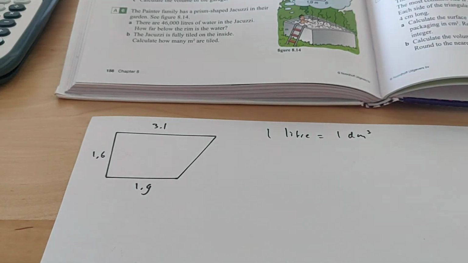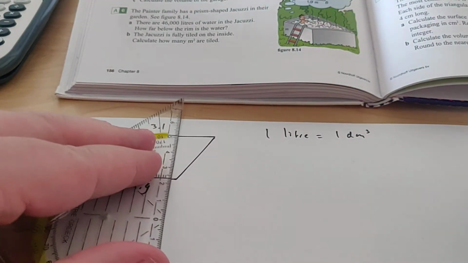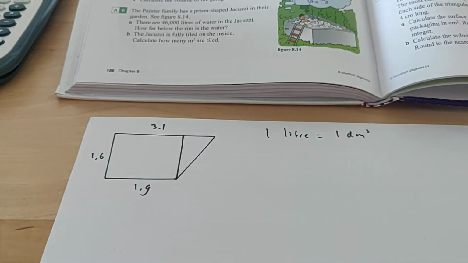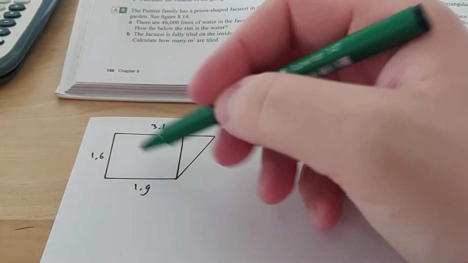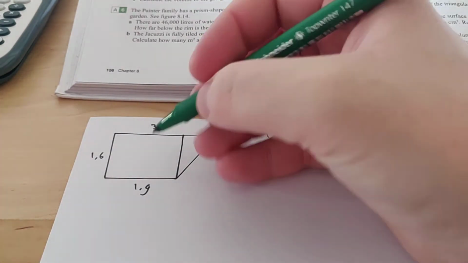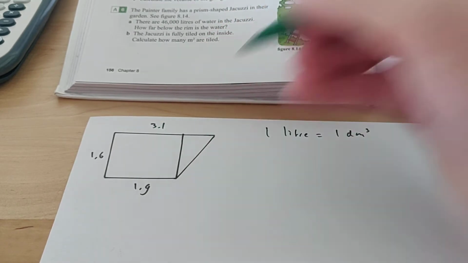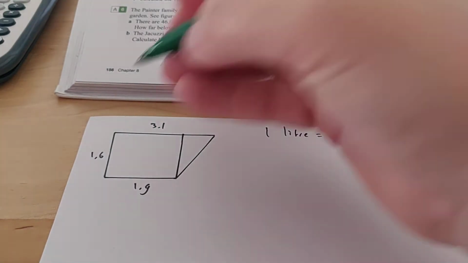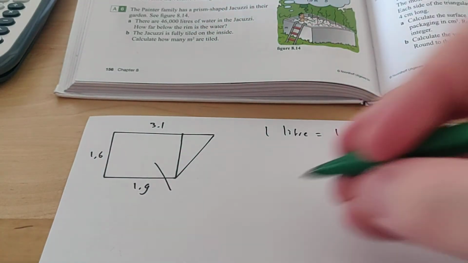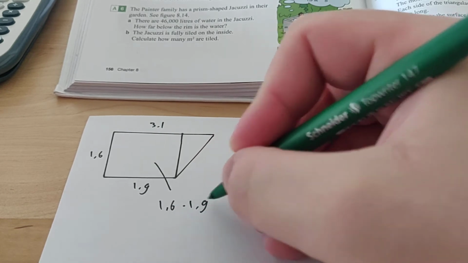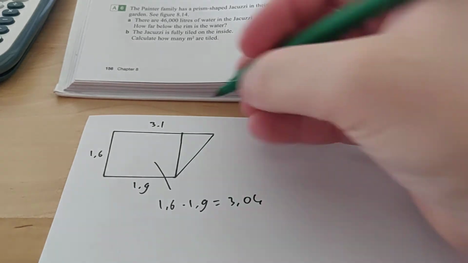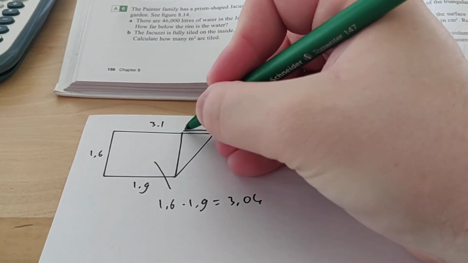This is the front view of the jacuzzi. I'm going to make a line here, so then it's easier to calculate. If you know the formula to calculate the area of a trapezium, you can just use all the lengths over here. But if you forgot that, you can just divide it into a rectangle and a triangle over here. This length is 1.6, this length is 1.9. That means that area is 1.6 times 1.9. That's 3.04, like that.